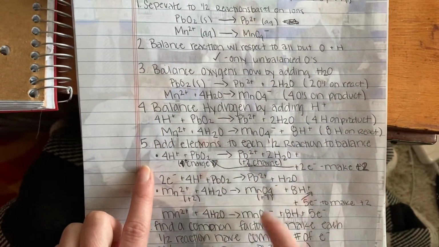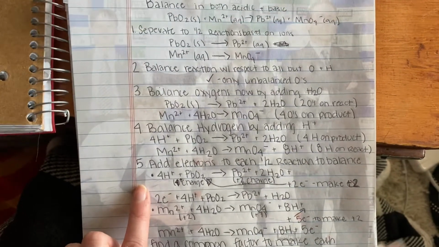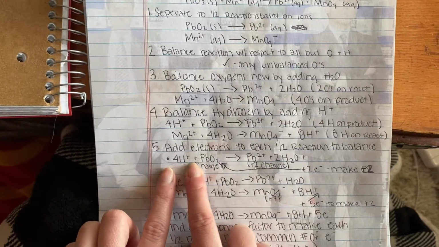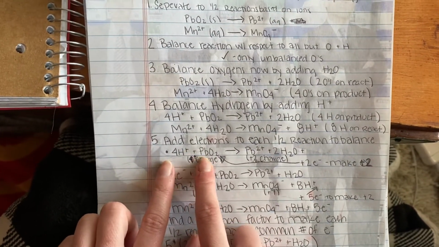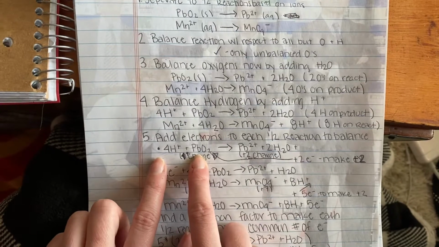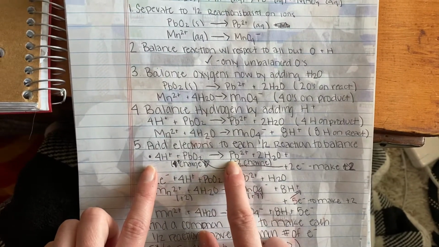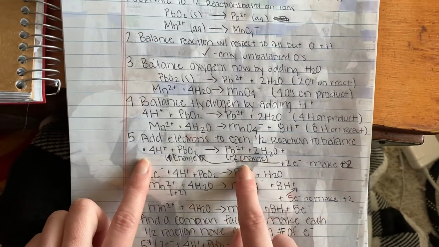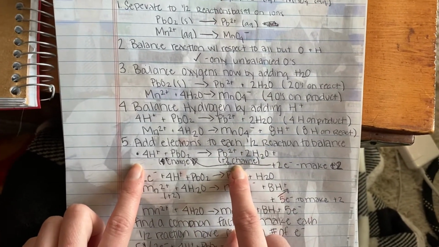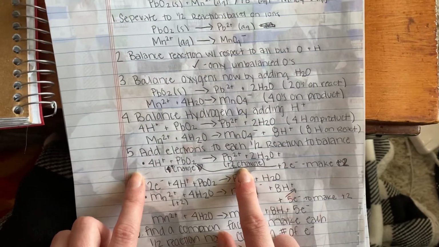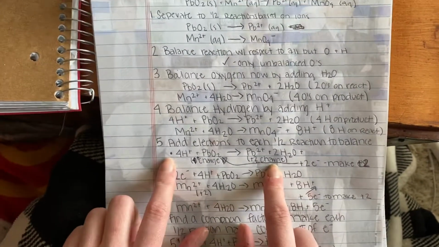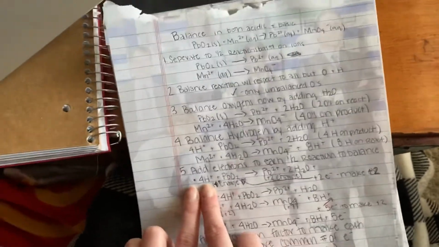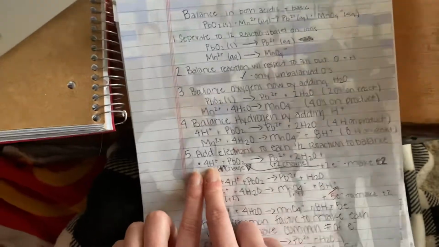The 5th step is that we have to add electrons to each half reaction to balance the charges. So right now what we have is 4 H+, plus lead dioxide to form lead with the 2+ charge and then 2 water molecules. So when we start out, we have a 4+ charge on the reactant side and a 2+ charge on the product side. So we have to add 2 electrons to the reactant side to make it a 2+ charge to balance those out.